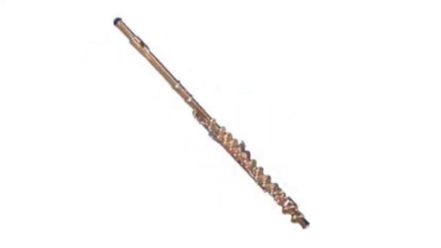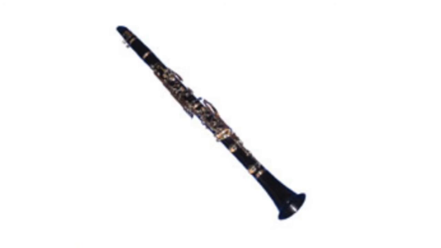In contrast to saxophones, flutes do not have reeds, but instead a hole where the mouth is meant to go over to blow air into. And finally, let's go ahead and listen to how the clarinet sounds. Did you hear how the woodwind instruments differed from the string instruments?